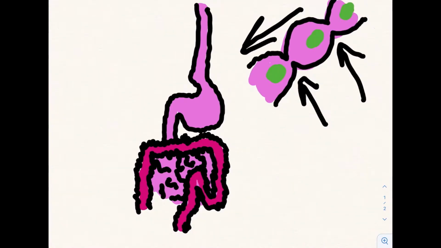The migrating motor complex, or the MMC for short, is a motility pattern consisting of cyclic propulsive contractions that spontaneously occur during the fasted state throughout the gastrointestinal tract. It is interrupted by feeding.